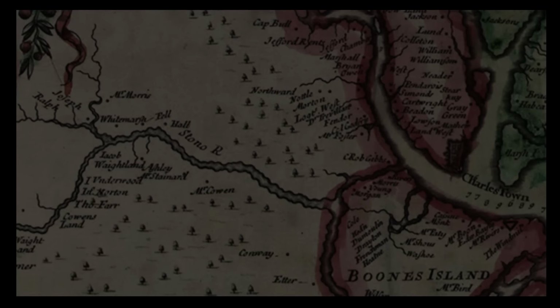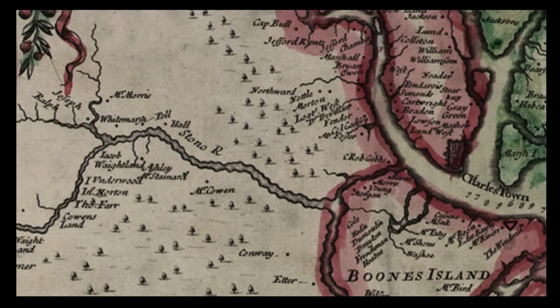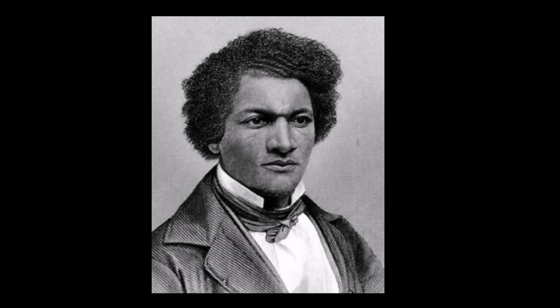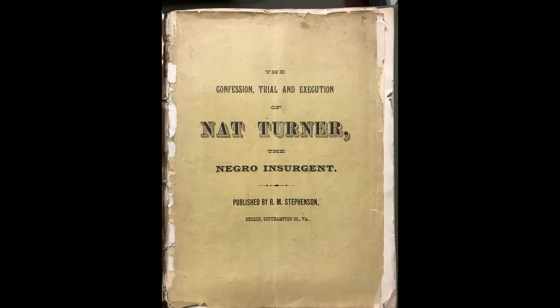Our starting point is the Stono Rebellion, also known as Cato's Rebellion. And then we'll cover four more, and each of these took place in roughly decade-long intervals beginning in 1800. And these other four are Gabriel's Rebellion, the German Coast Uprising, Denmark Vesey's Plot, and then finally the most remembered and eulogized of these, Nat Turner's Rebellion.